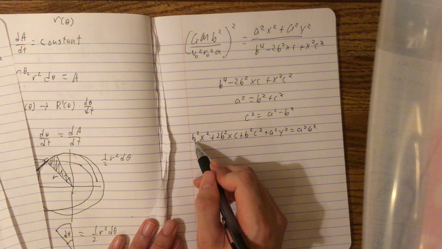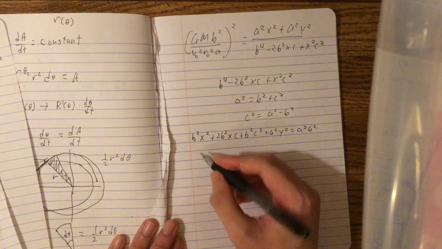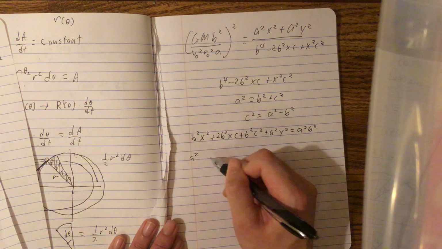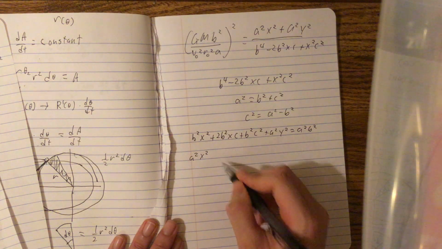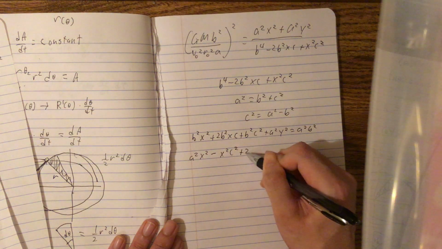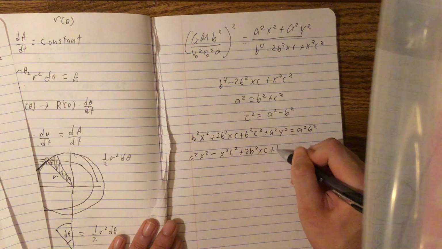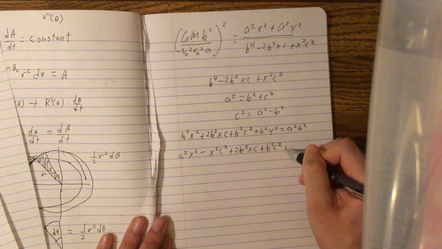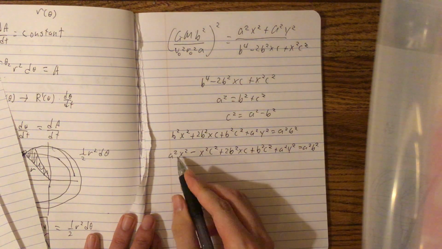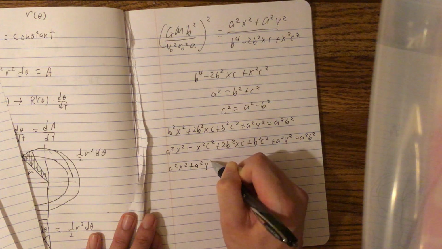All right, let's convert b squared into, well, a squared minus c squared. So we get a squared x squared minus x squared c squared plus 2b squared xc plus b squared c squared plus a squared y squared equals a squared b squared. Let's isolate a squared x squared plus a squared y squared.